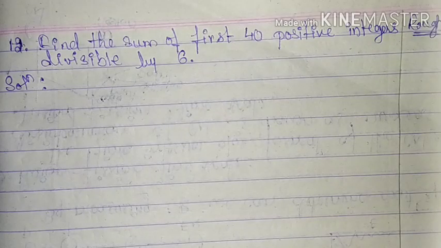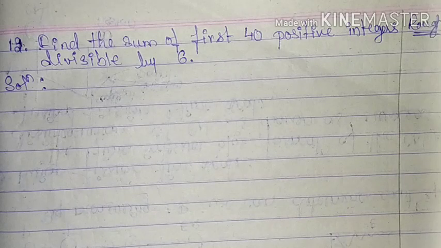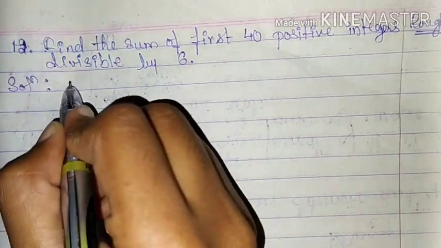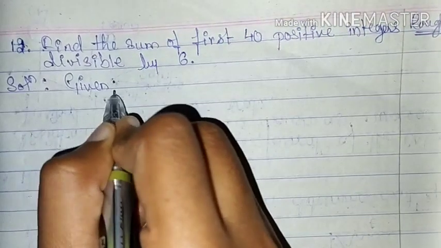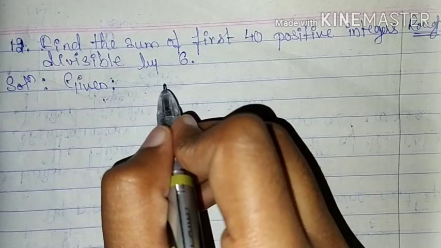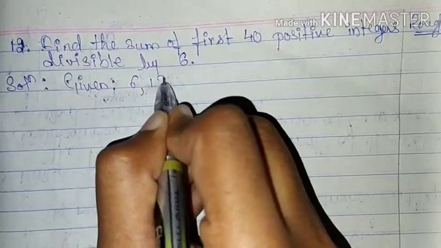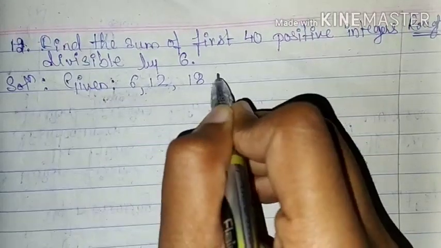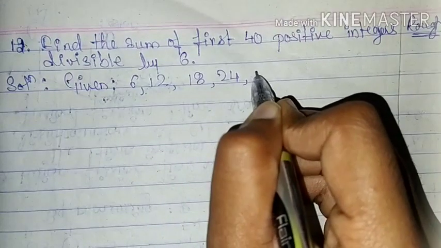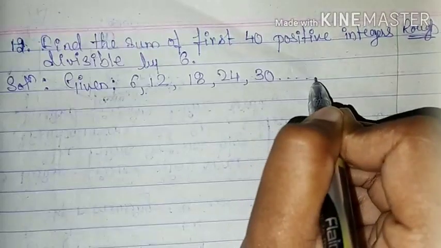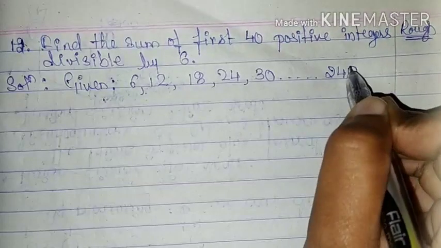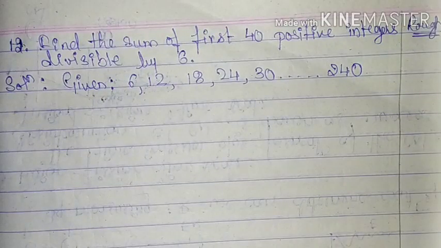In the 12th question, we are told to find the sum of first 40 positive integers divisible by 6. So, it is nothing but writing the multiplication table for 6 and finding the sum of first 40 multiples. So, solution: the first 40 positive integers which are divisible by 6 are 6, 12, 18, 24, then 30 and so on up to 240. That is the 40th positive integer which is divisible by 6.